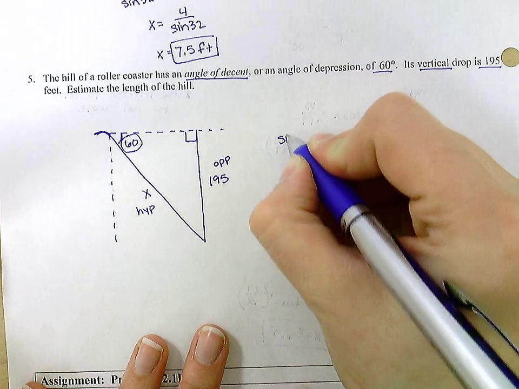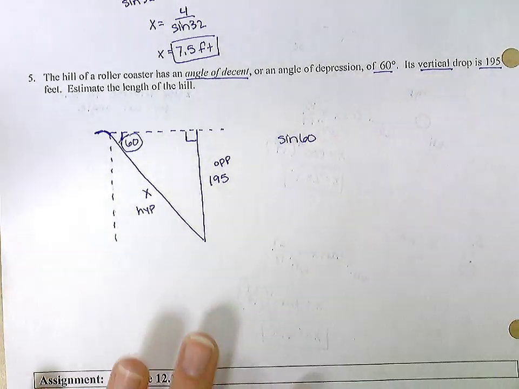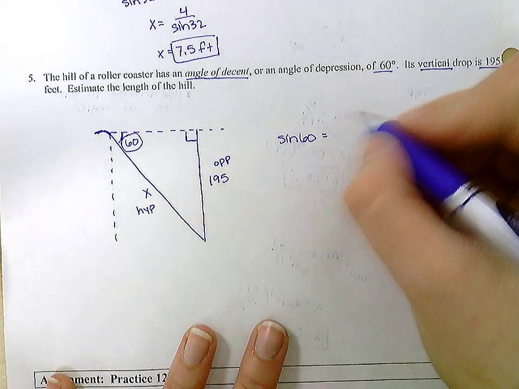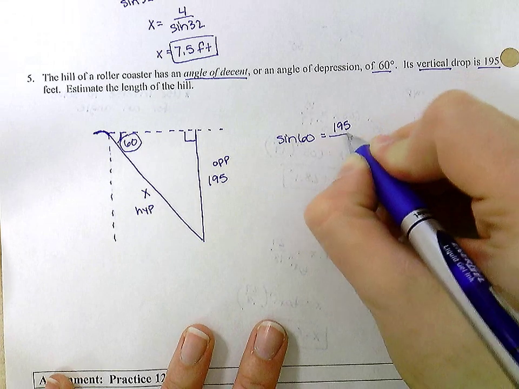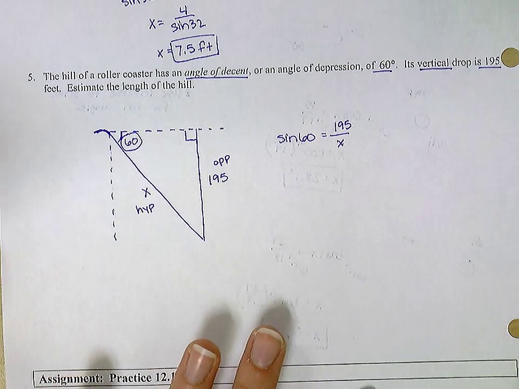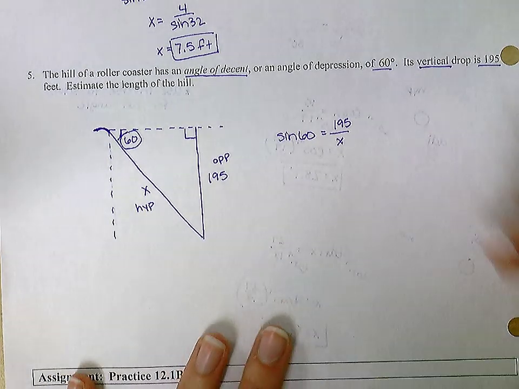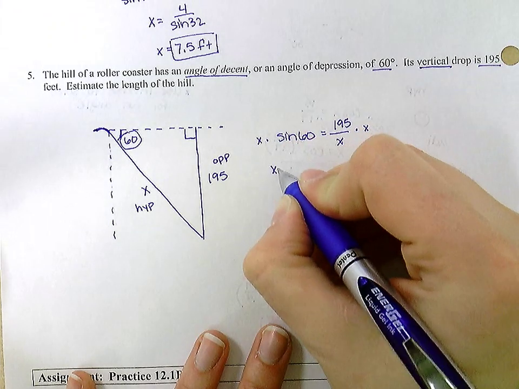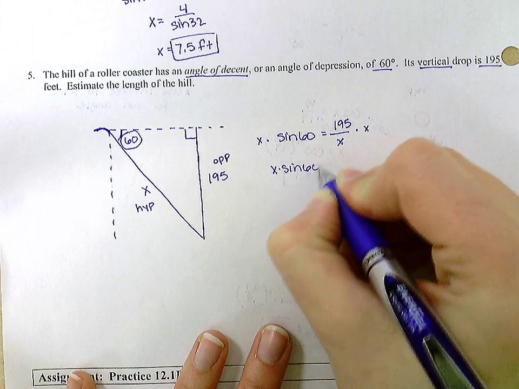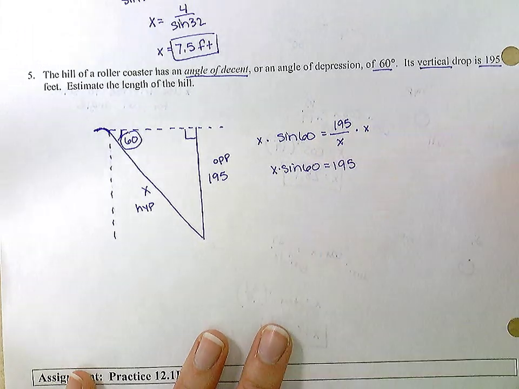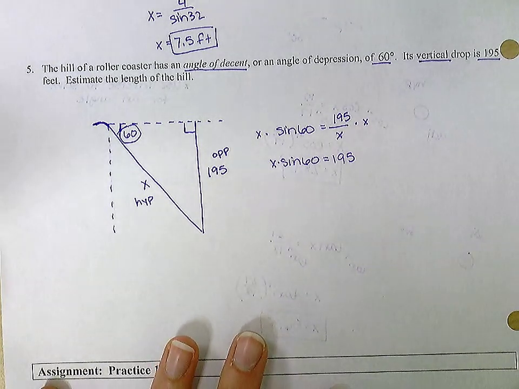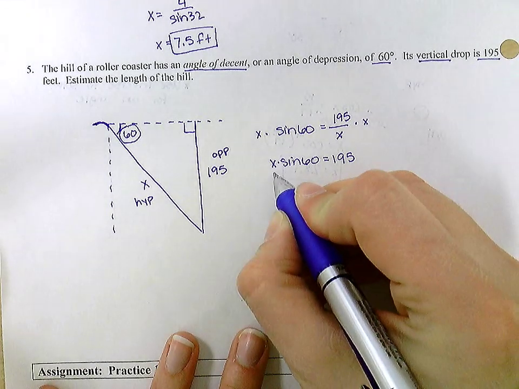Good. I'll use sine of 60. That's equal to the opposite side over the hypotenuse. Multiply both sides by x. So we have x times the sine of 60 equals 195. To get x by itself, divide both sides by sine of 60.